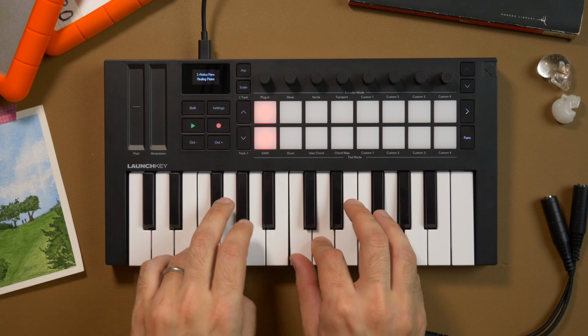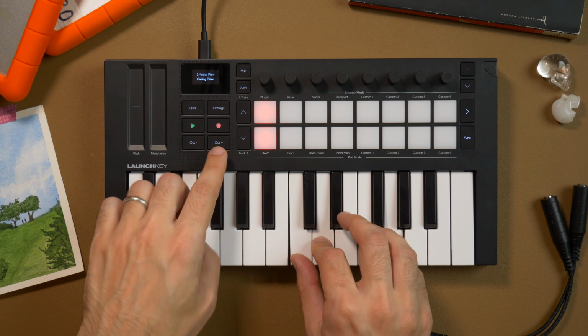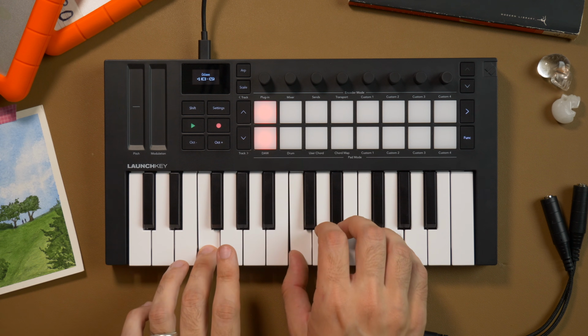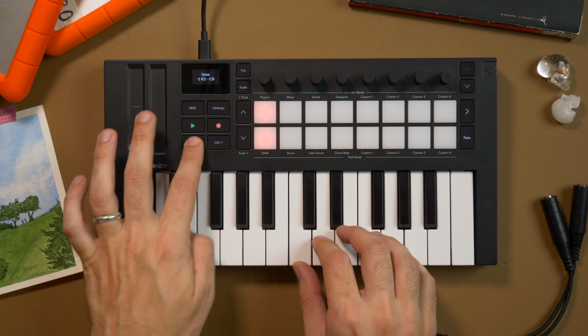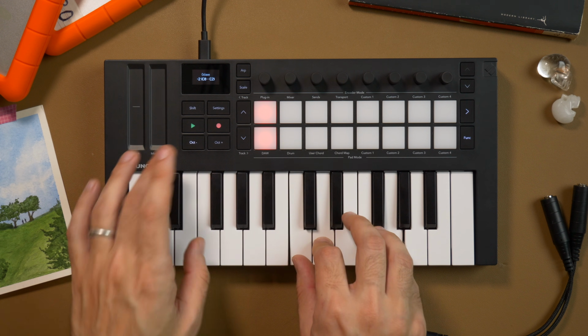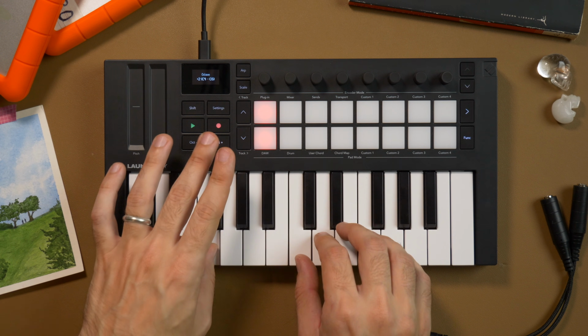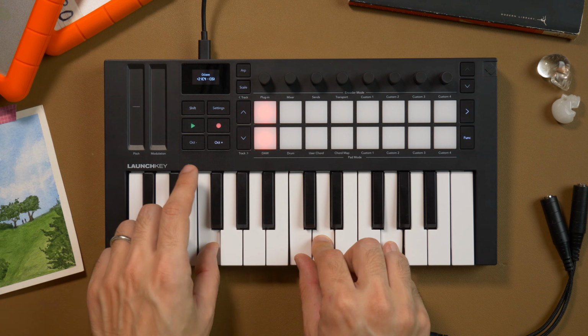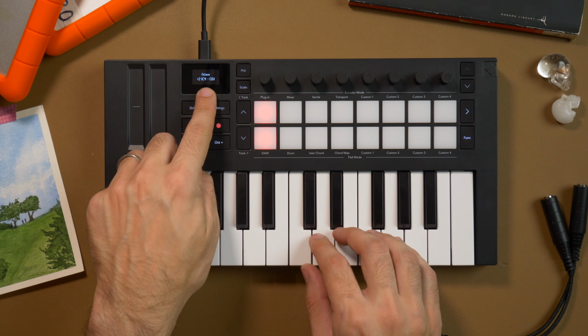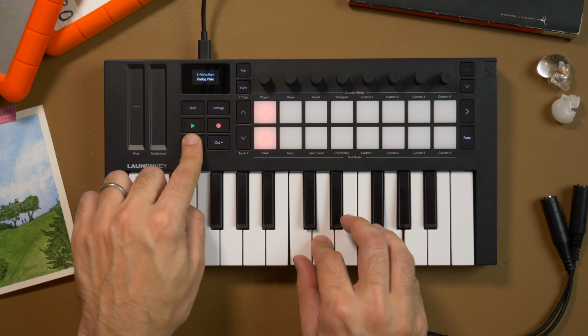Play some notes and notice that we have the octave up and down buttons. Those are going to allow us to access higher and lower notes. And you'll be able to see the note range that your Launchkey is able to play right on the screen when you change octaves.